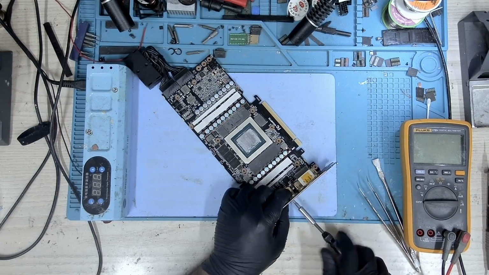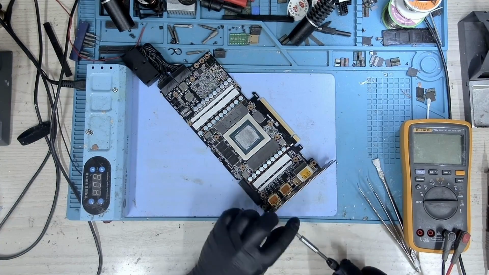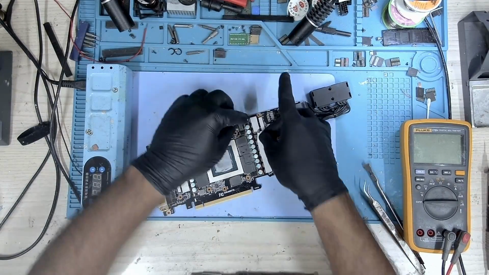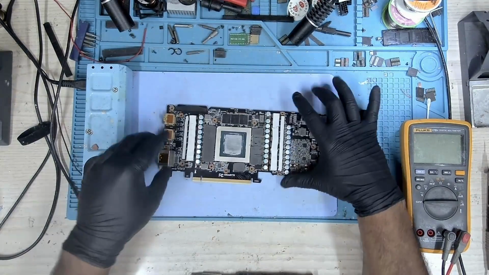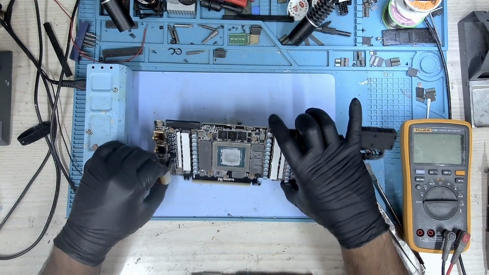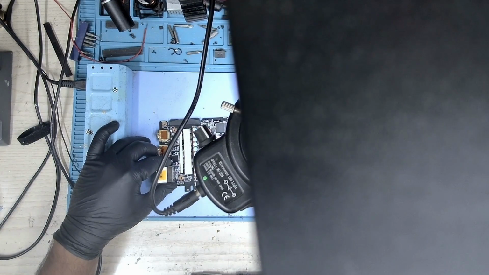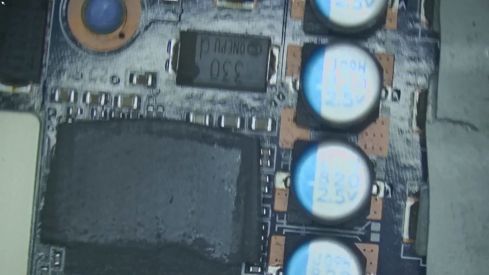So I'll just take this IO plate out. Sorry. Looks like the thermal pad was overlapping. Okay, let's take a look under the microscope.